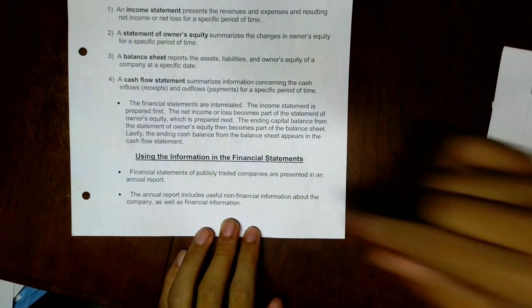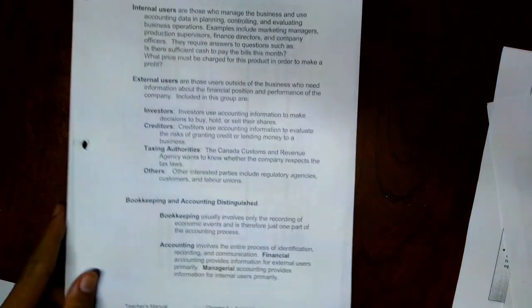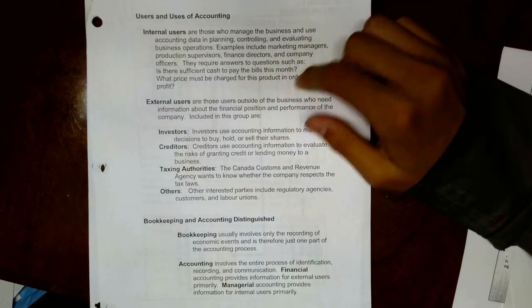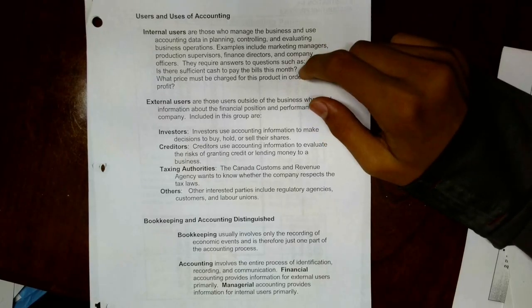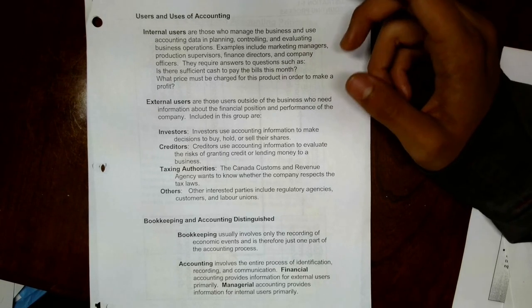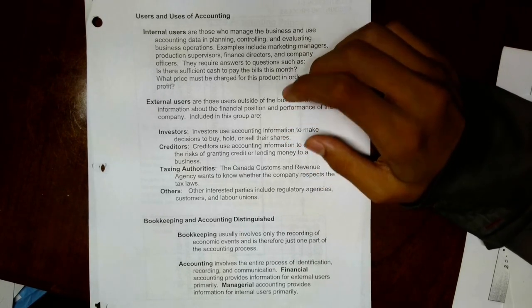And I'm using the information of the financial statement. Okay, let me just quickly find the note. Yes, here we go. An internal user is basically a person inside the company who needs the information, such as the manager. They use the information to make decisions.